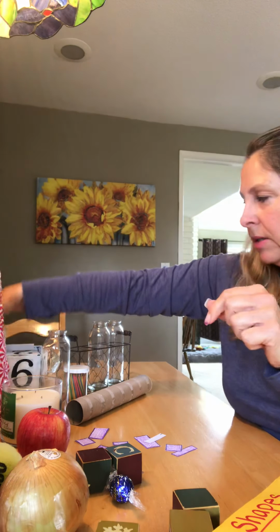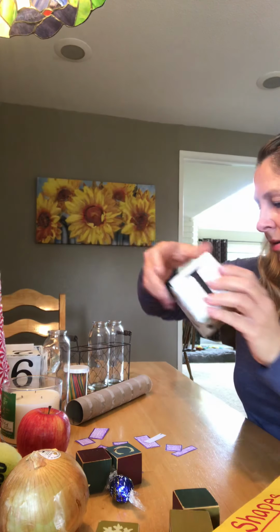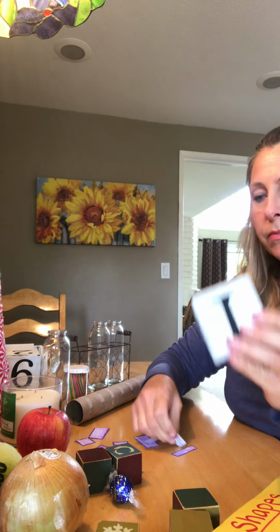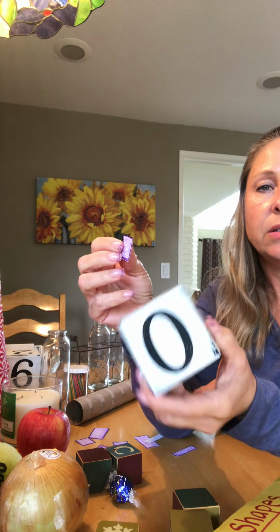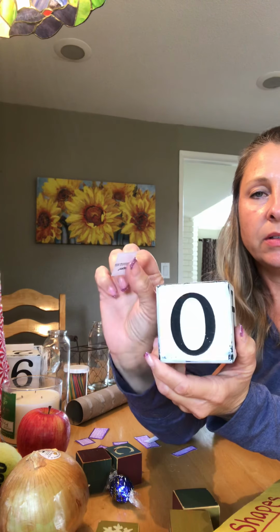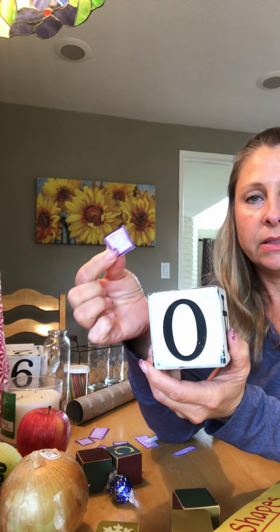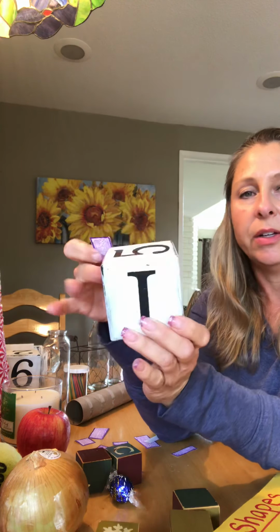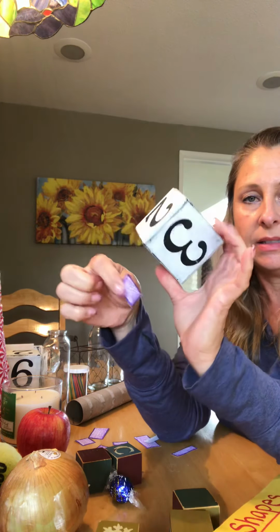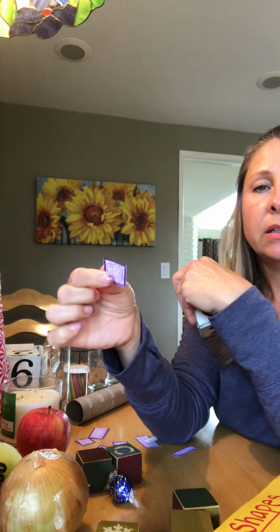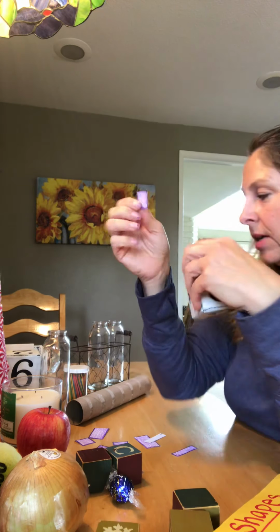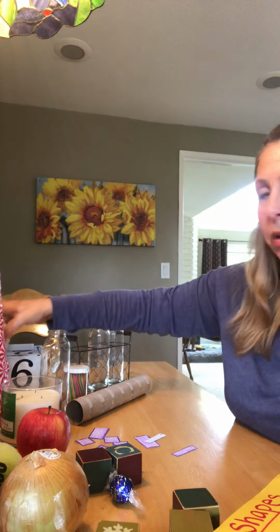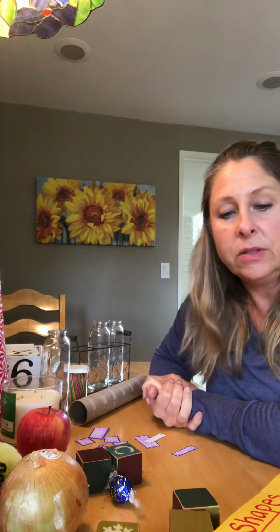How about, can you see the difference between these two? Okay, so this one is the flat shape and this one is the solid shape. It's got squares on 6 different sides. Okay, solid, and flat.